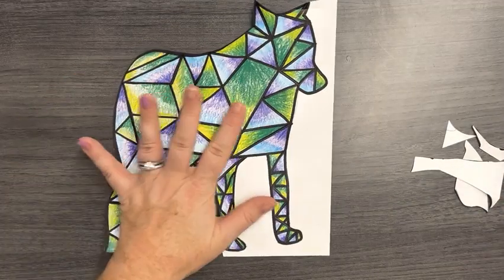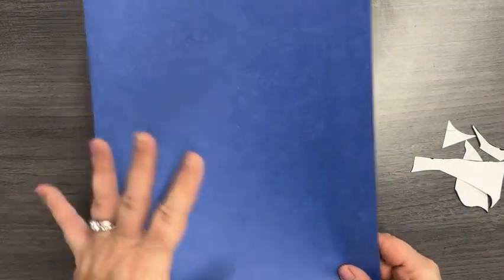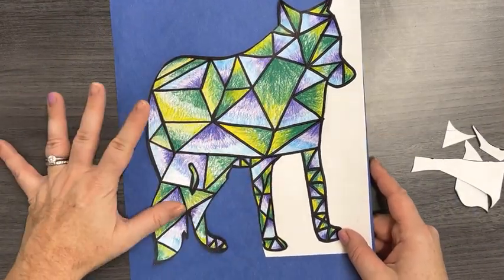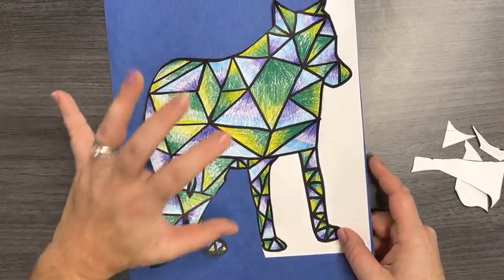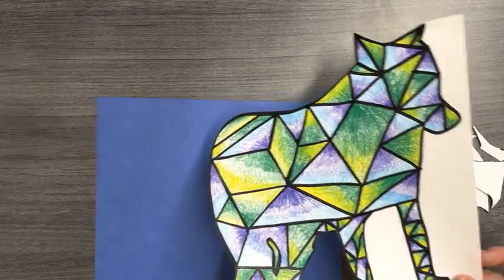All right, once you're done cutting this out, then I want you to select a background paper that you think would best highlight your colors inside and make them stand out. So let's see how that goes first.